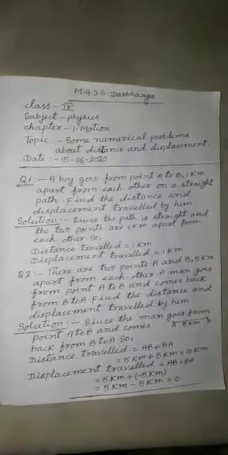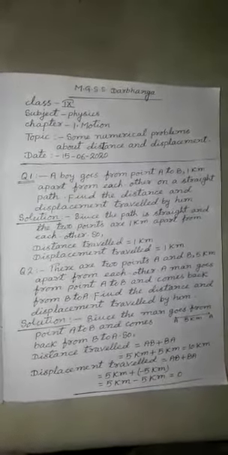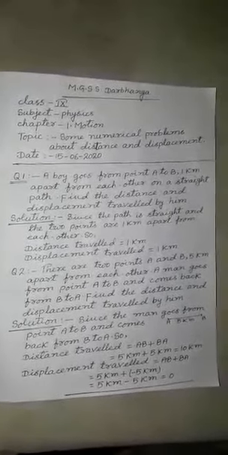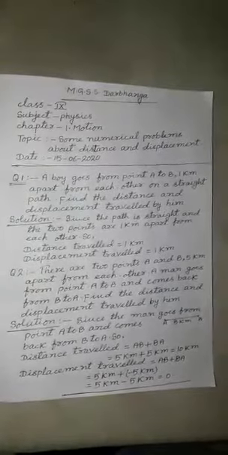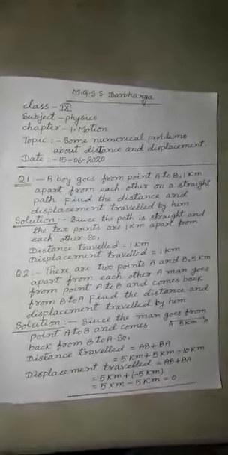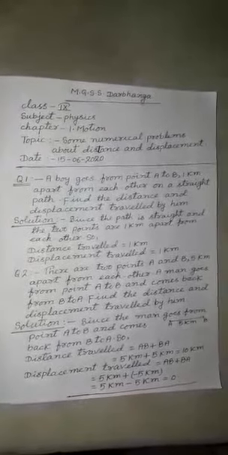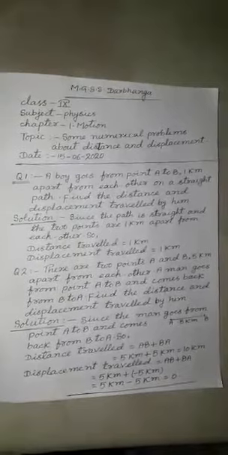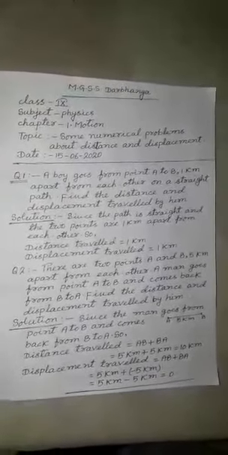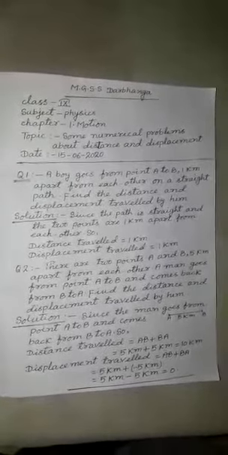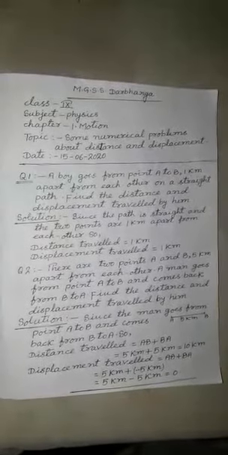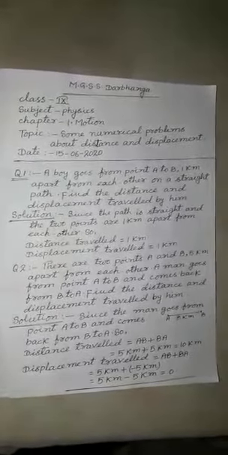Therefore here the distance traveled, that is 1 kilometer, because the boy goes from point A to B, and the separation, that is 1 kilometer between A and B. Therefore the distance traveled is 1 kilometer, and in this condition the displacement traveled, that is also 1 kilometer, because they lie on the same straight path.